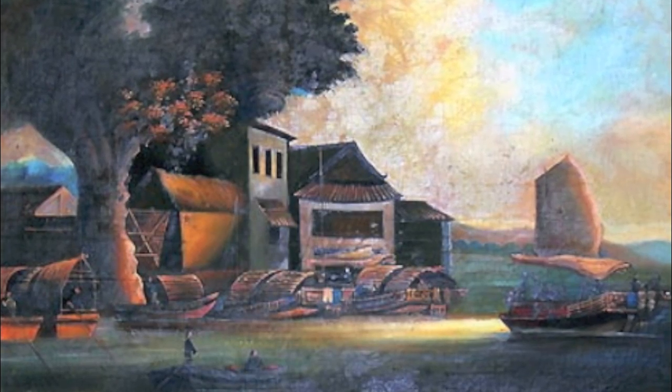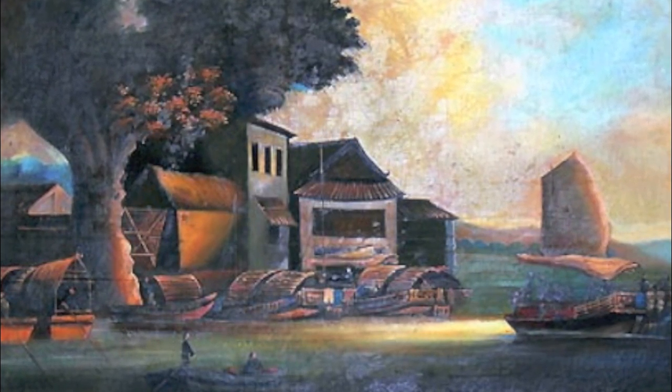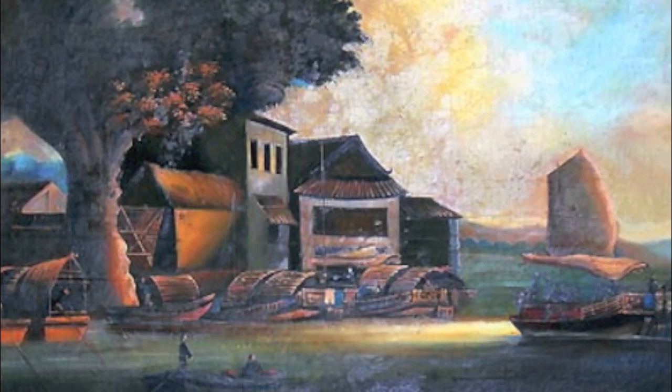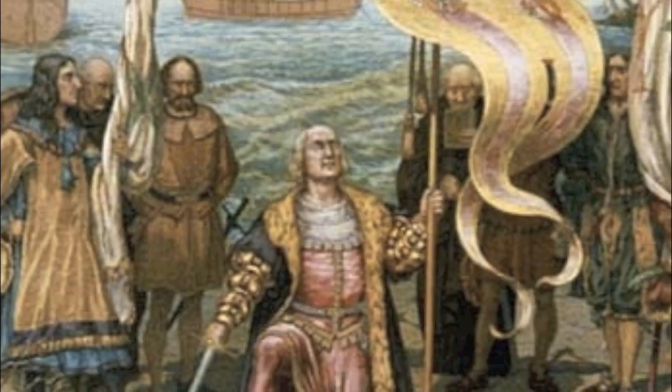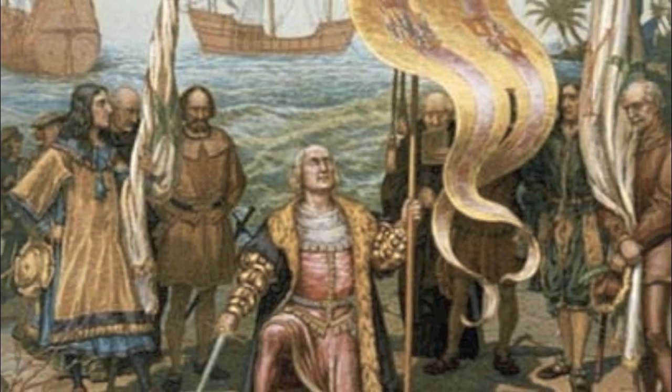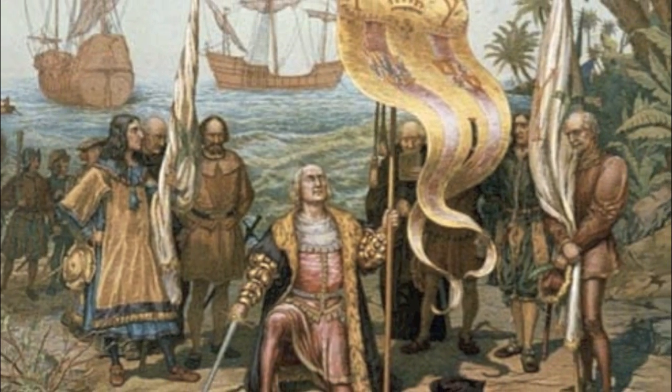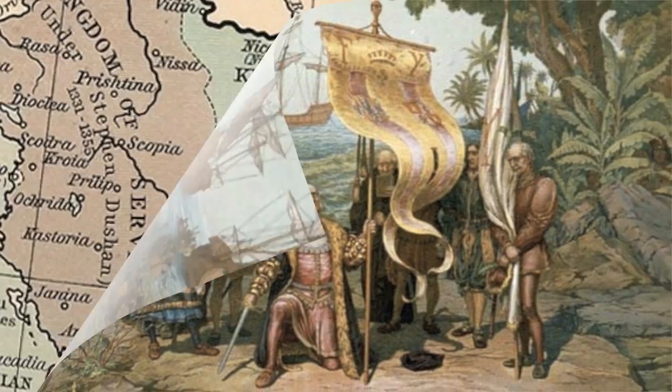About 1450, a major global transition took place with the withdrawal of the Chinese from global interactions and trade, and Europe was on the rise in trade. Europe began exploring, trying to find new routes to the rest of the world. In 1492, Columbus accidentally found the Americas.